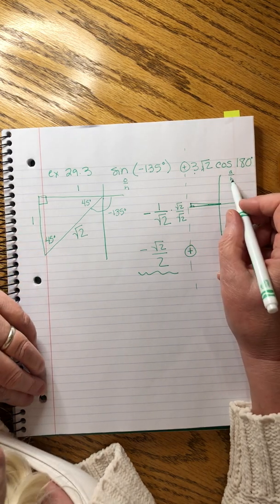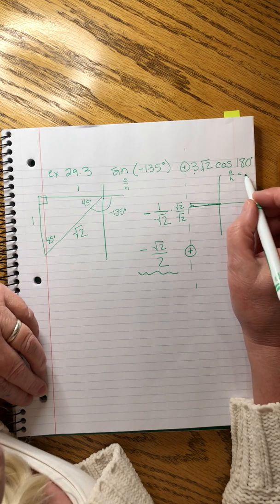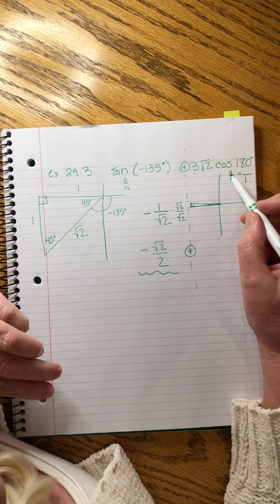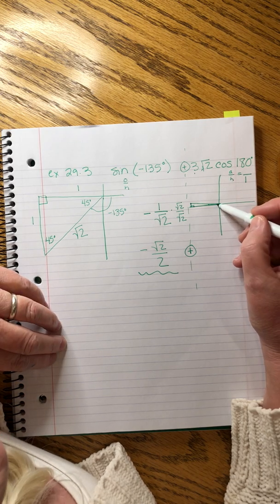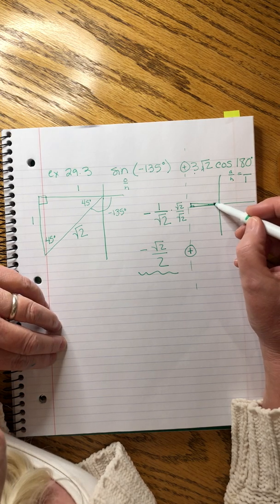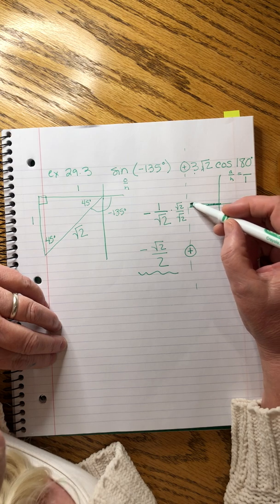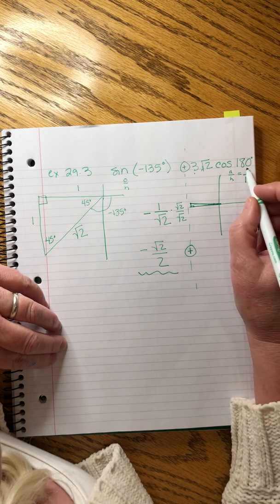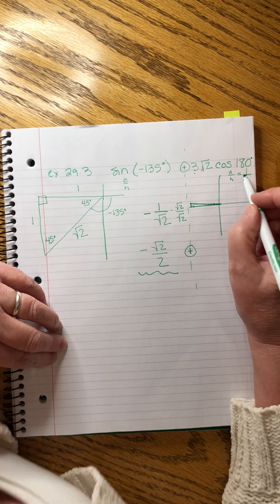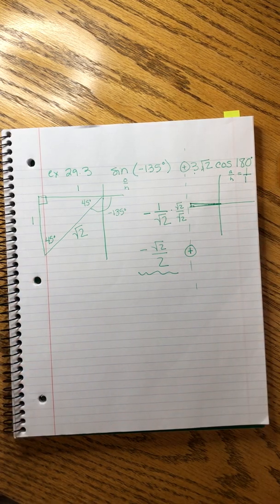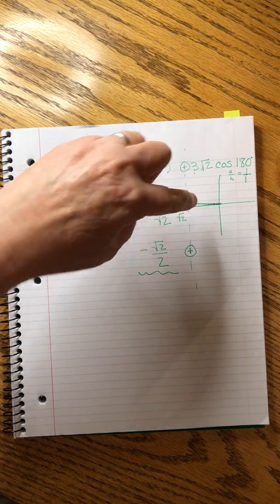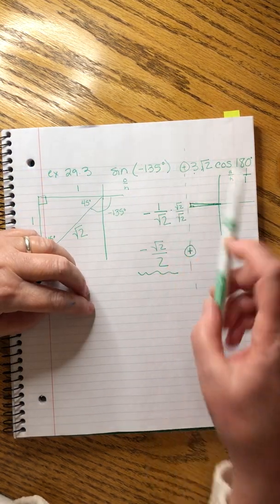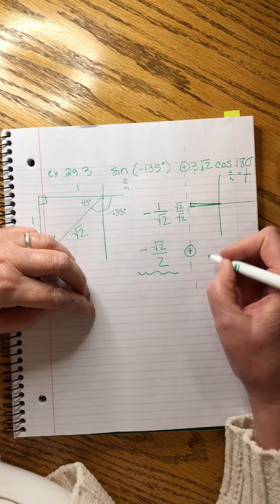So I know the hypotenuse is going to be equal to 1 because on the unit circle it's always 1. Now the adjacent side is the one that's approaching the hypotenuse. So that's going to be 1. But I'm on this side of the axis, so it's going to be negative 1.